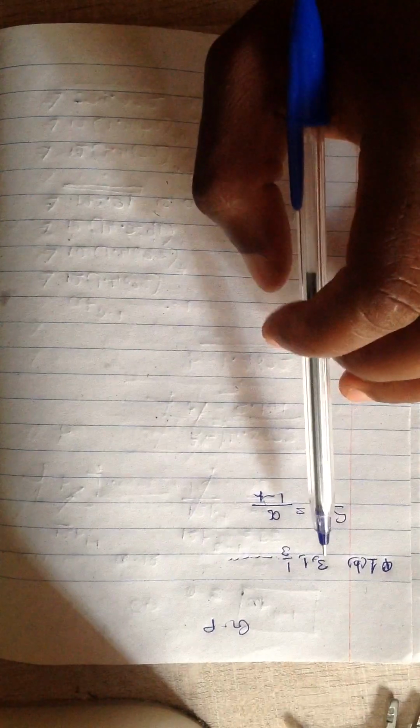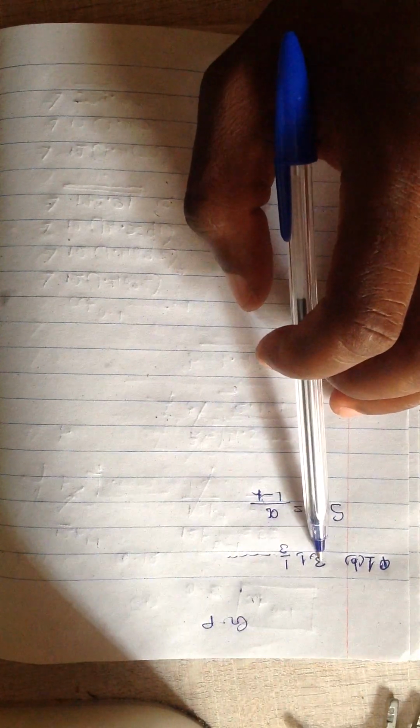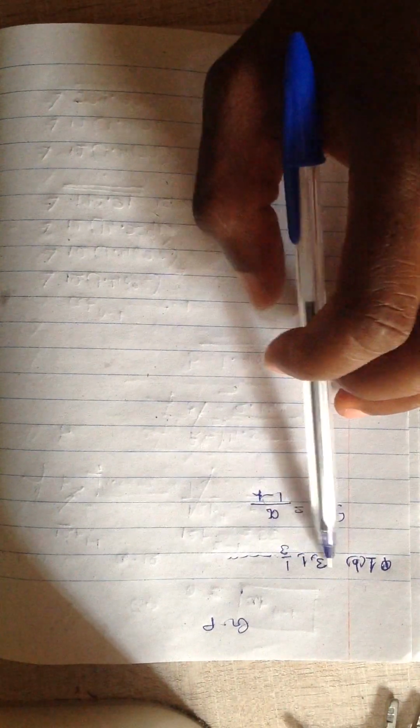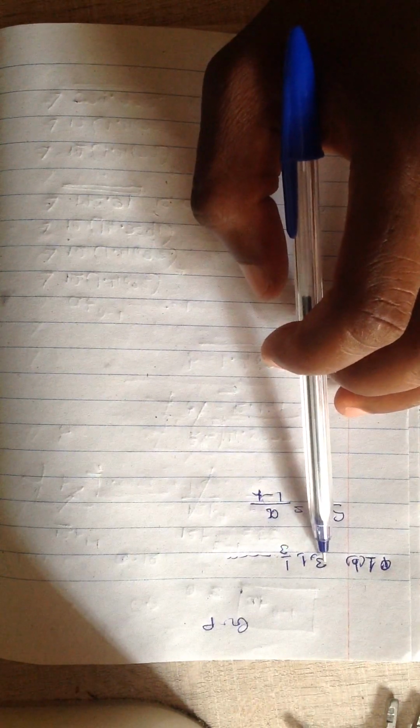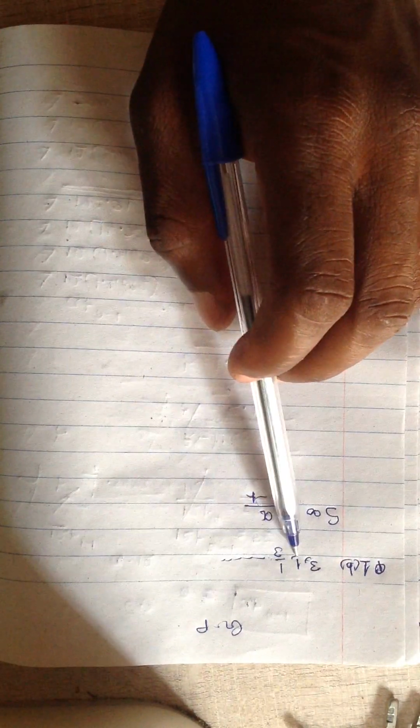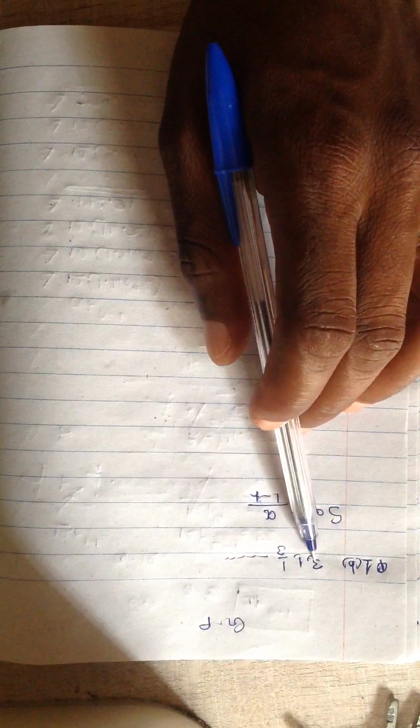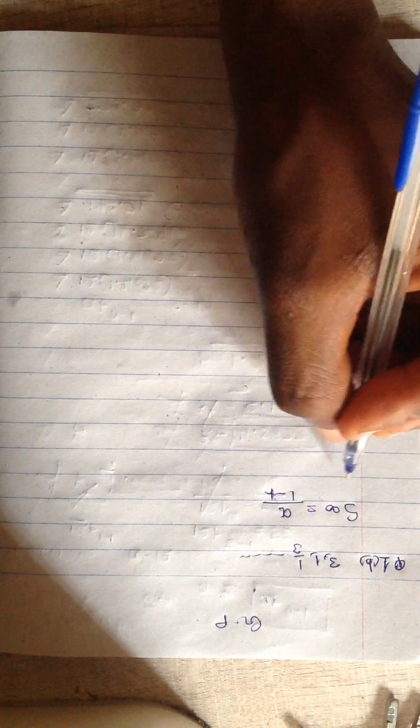But when it comes to arithmetic progression, we subtract to come up with the difference in between. We are not dividing in arithmetic progression, we subtract. But when it comes to GP, geometric progression, we divide. So it will be 1 over 3 divided by 1, that's 1 over 3. So that's our common ratio. Even if you work out 1 divided by 3, it will still give you 1 over 3. Okay, so we continue with this formula.